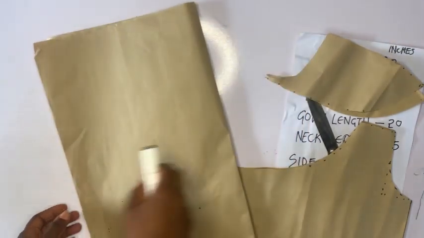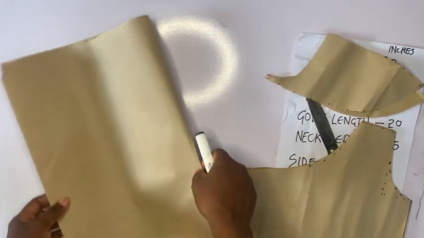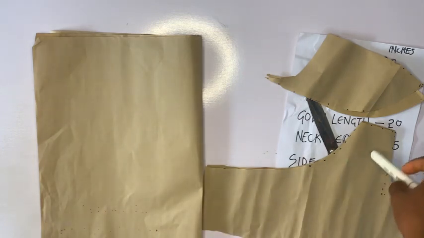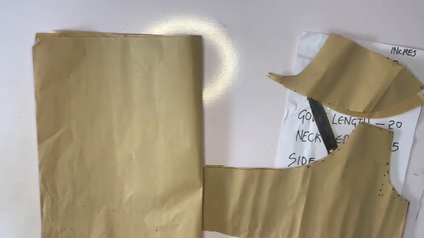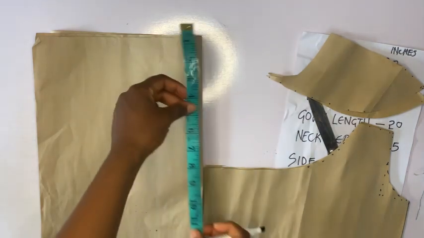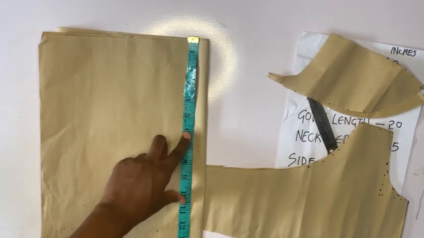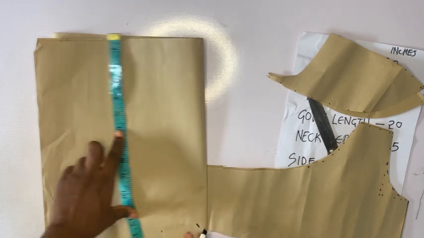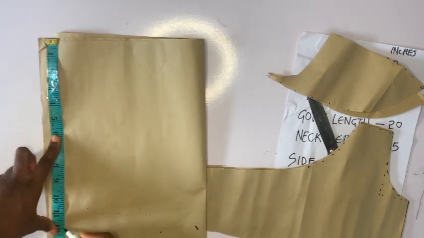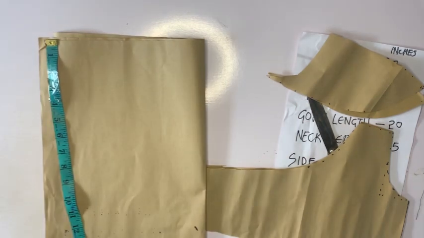So I'm going to fold the paper into 2, then into 4. So before that, I'm going to mark out the length of the skirt, the lower part of the dress. So the full length is 20 minus 8 half length measurement.